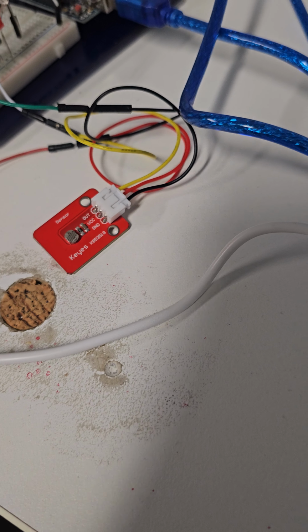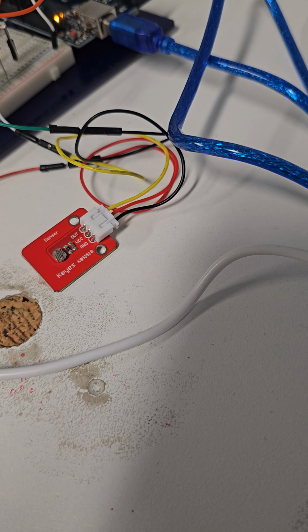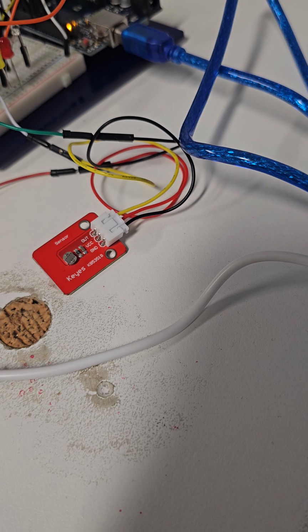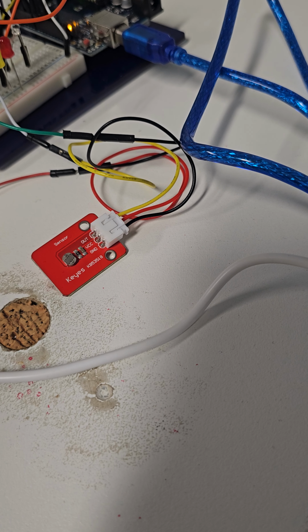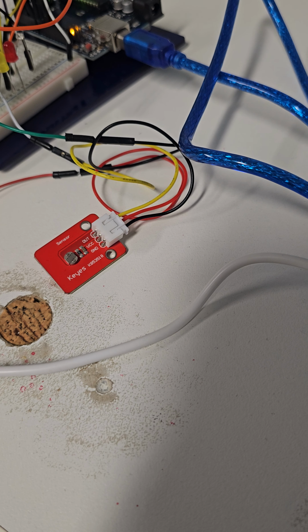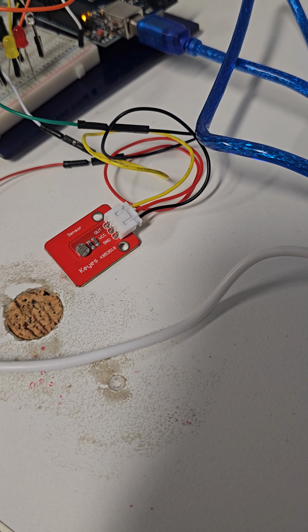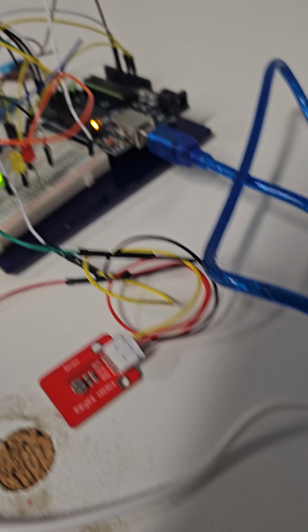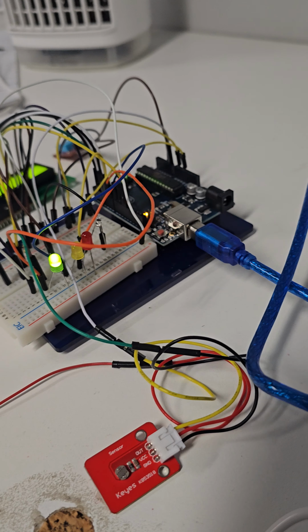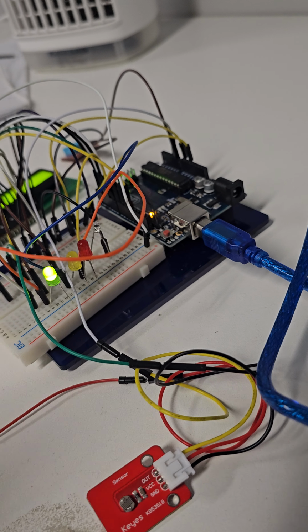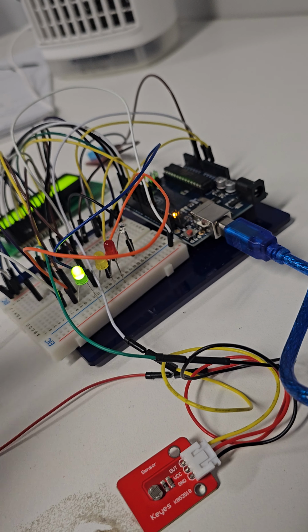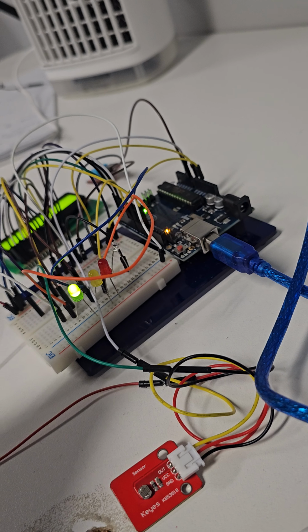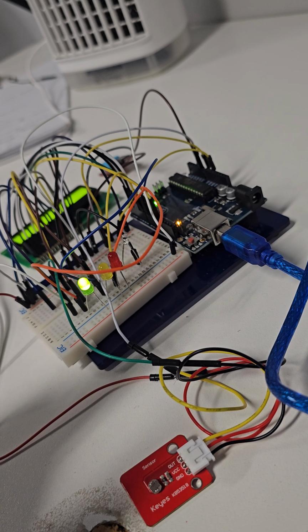The LDR works in such a way that when there is high intensity of light, the LDR will give a high resistance. When there is low intensity of light, the LDR gives a low resistance. And for the temperature sensing, we are also adding three LEDs. One is green, the next one is yellow, and the final one is red.